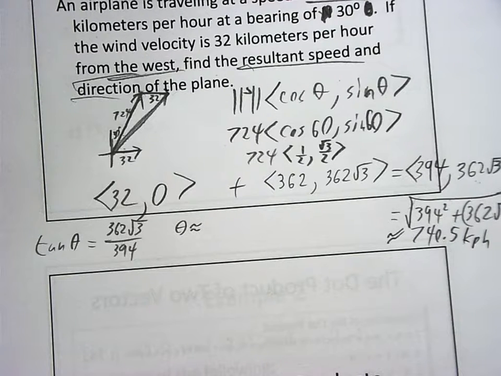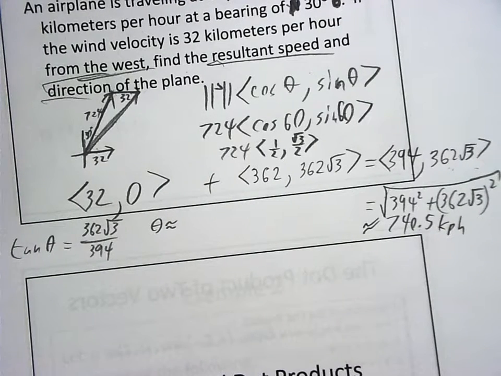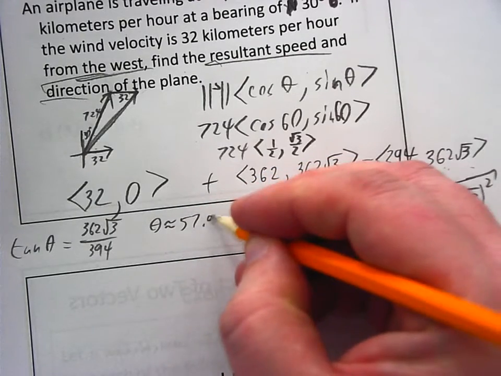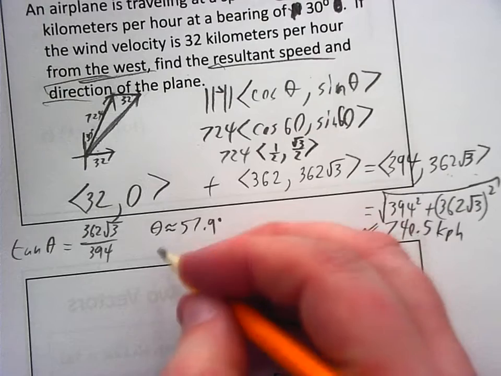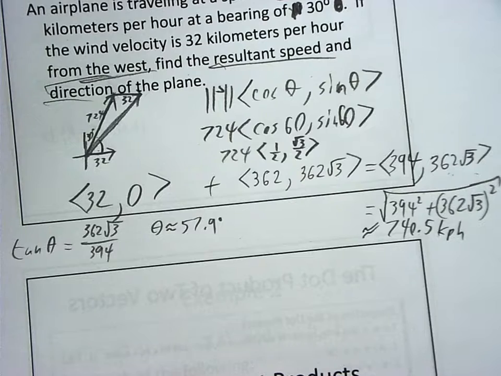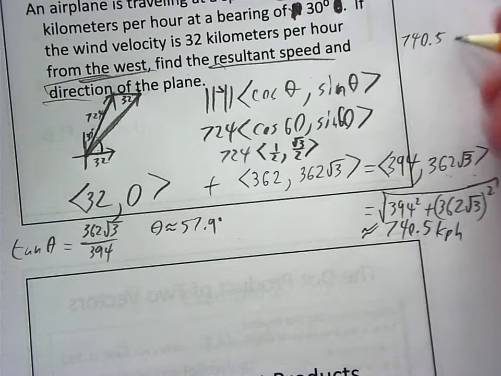Wait, is it just the y over the x? 57.9. Anybody else get that? Yeah. So then what would my answer be? What's the resulting speed and direction of the plane? 57.9 is what happens when you do that rise over run theta. That's this angle. 740.5 kilometers per hour at a bearing of 57.9 degrees.